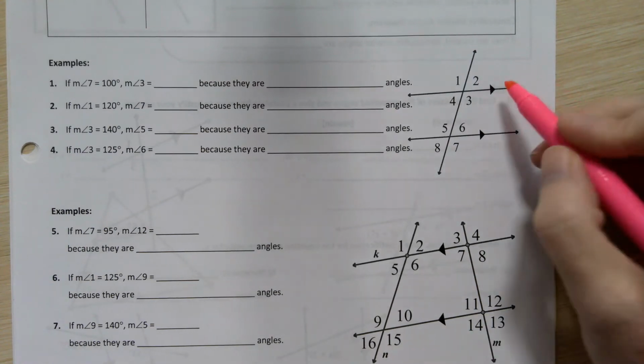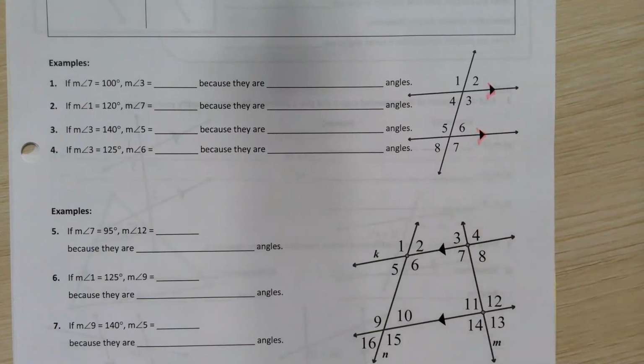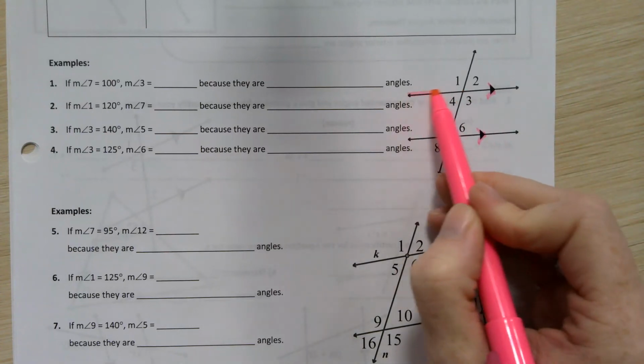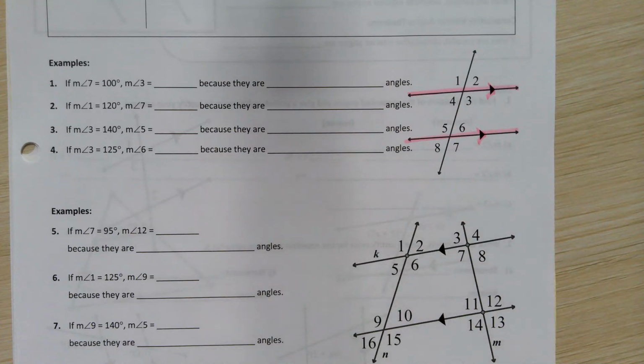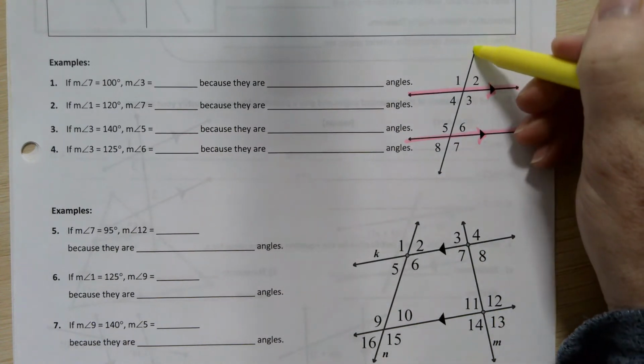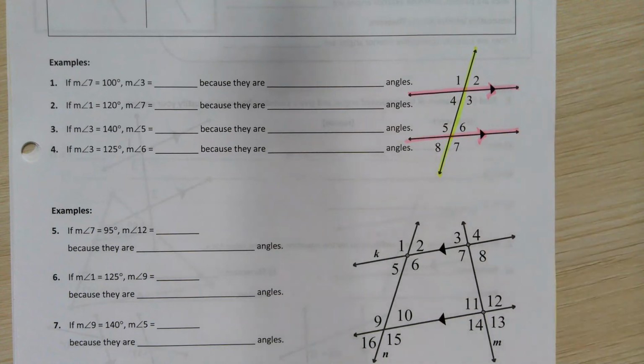And right away, I notice we've got these flags. So that tells me that these lines are parallel, which means I get to use all of these new facts we've just proven are true. And this line right here is going to be the transversal that passes through those lines. So let's take a look.